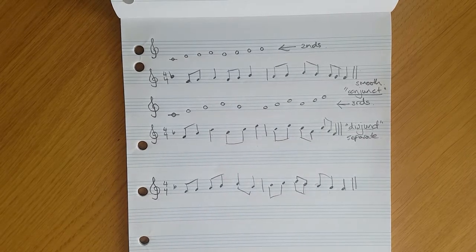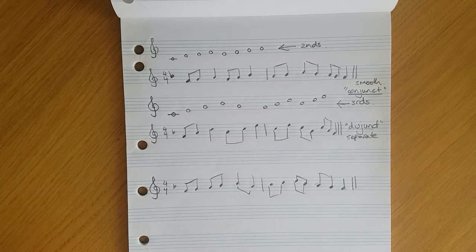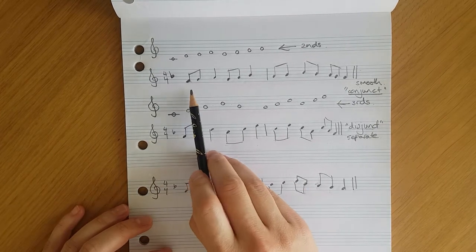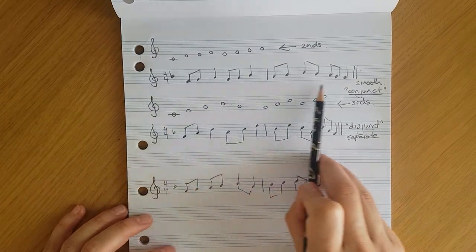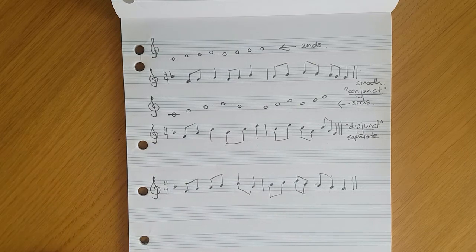Now, this is a good time for me to mention that I was trained in a classical Western music tradition. So, like all music, it all comes from a cultural background and a certain idea within that group of what is good and what is not good. So you might disagree with me. You might not feel that the seconds feel smooth. You might not feel that the thirds feel disjunct.